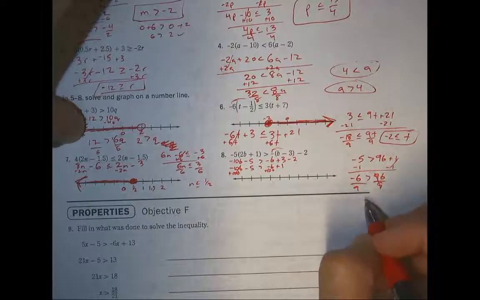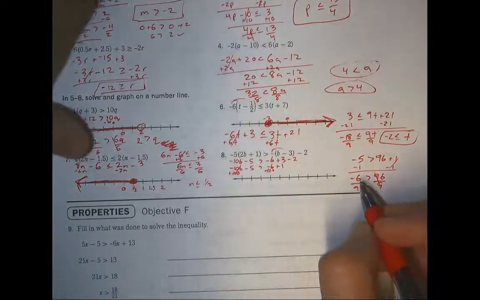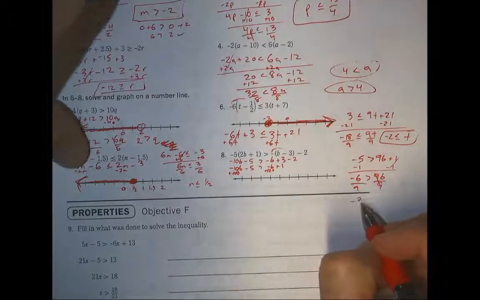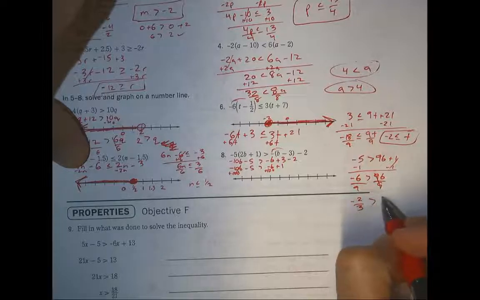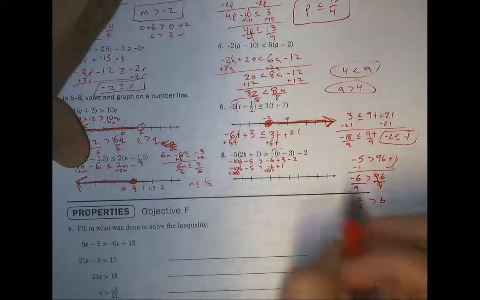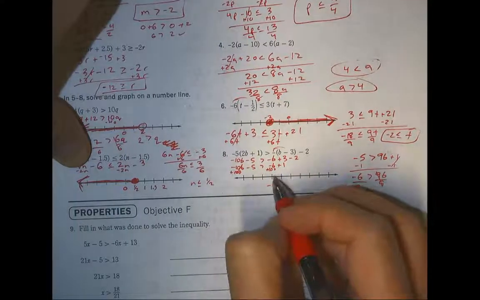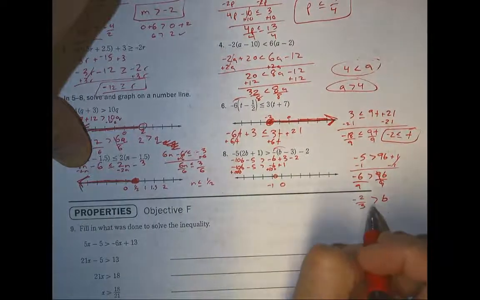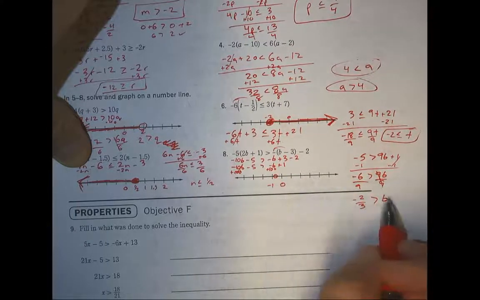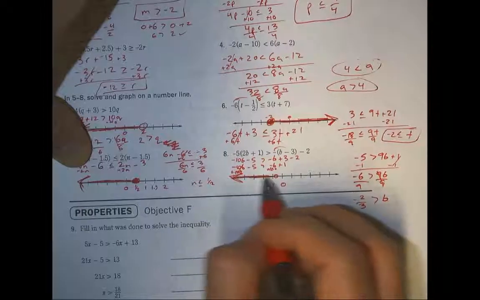This is not going to be a nice decimal. It's going to be 0.6 repeated, which we should know is 2/3. But we can simplify, divide by 3. So it's negative 2/3. Keep everything facing the same way. B is less than. So if this is 0 and this is -1, negative 2/3 is going to be in here. It is an open circle. There's no equal sign. It's closed towards the B. That says less than. So we're going to shade the numbers less than that to the left.